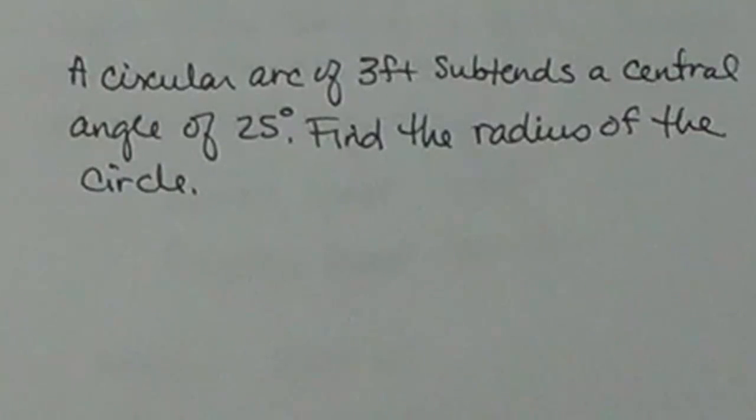Let's look at another one. A circular arc of 3 feet subtends a central angle of 25 degrees. We want to find the radius of the circle. Now in this case, we're using the same formula, but now we're solving for r instead of s. And notice here that our theta is given in degrees. So the first thing we're going to want to do is convert our theta to radians. Again, to do this, we multiply our 25 degrees by pi over 180, and then simplify to get 5 pi over 36 radians.